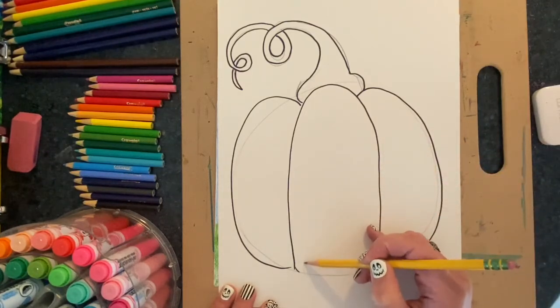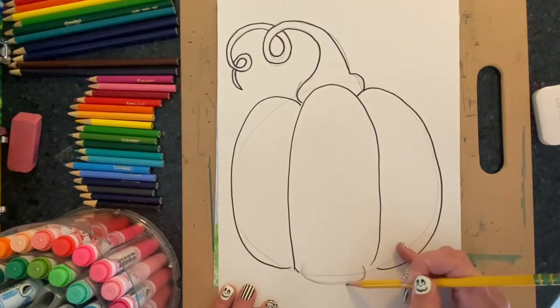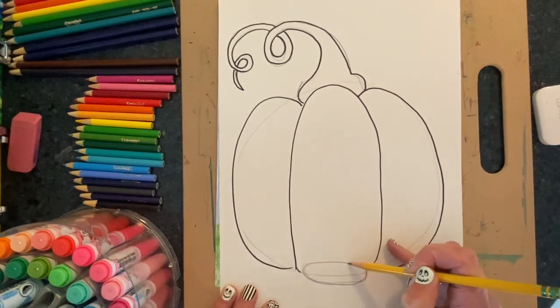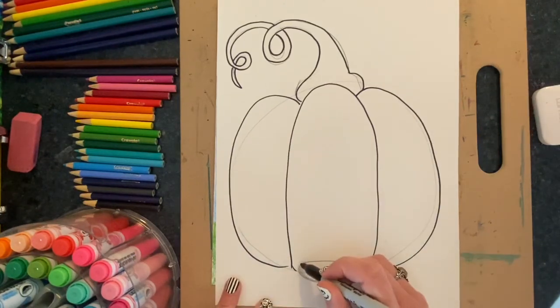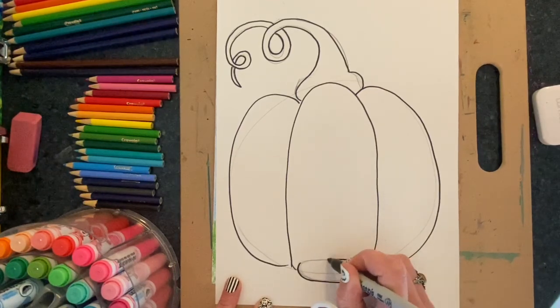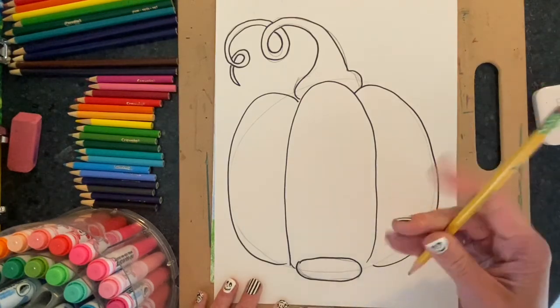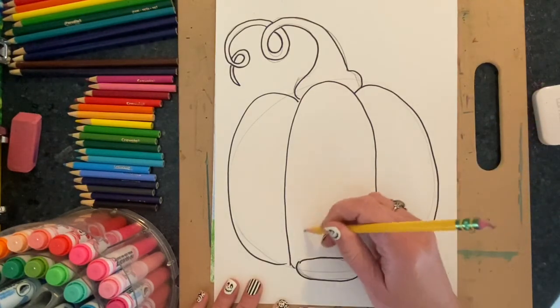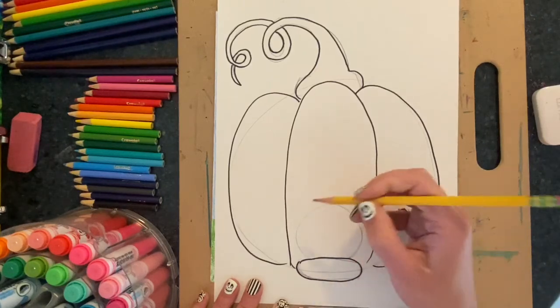And I'm going to start by drawing a step. Marker so you can see it. And then I think I'll make a circular door for this. Make a circle for the bottom of my door.